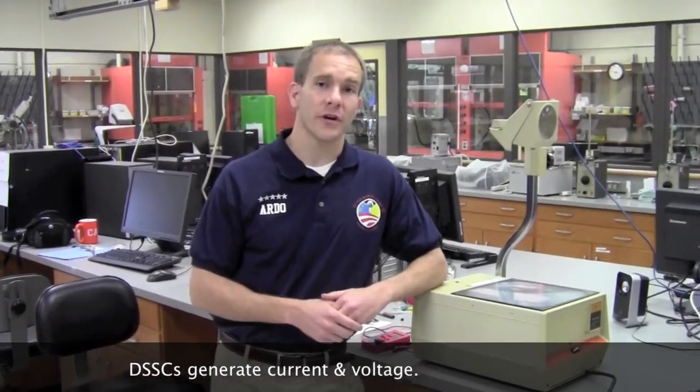What I'm going to explain today is an extension to the dye-sensitized solar cell module that you did with your students already. After taking the dye-sensitized solar cells, you've already shown that you can generate current and voltage from them when they're illuminated with sunlight. But as we all know, the sun goes down at night. So we'd like to do something with that transient current and voltage.